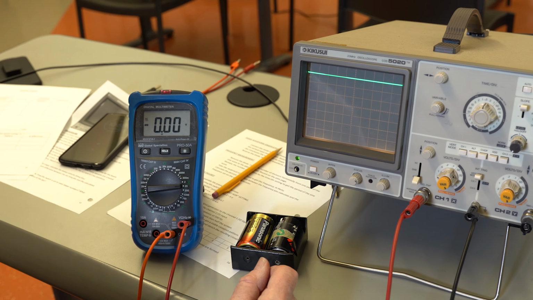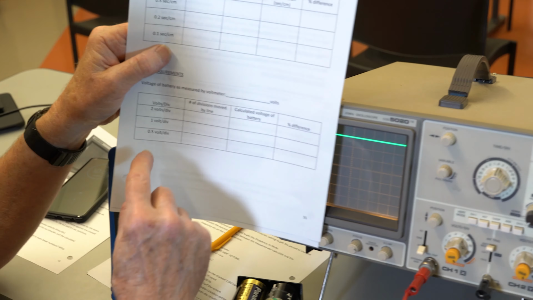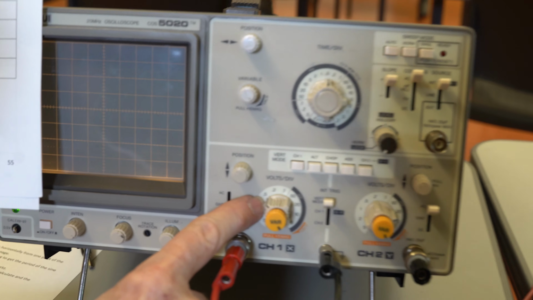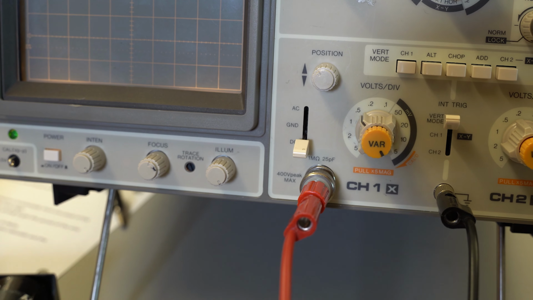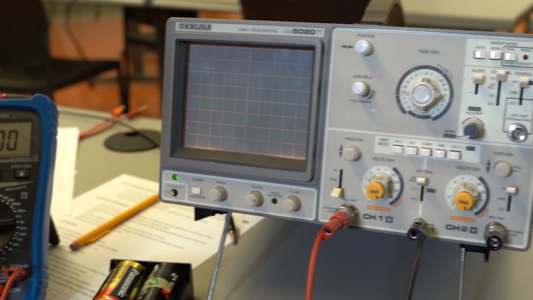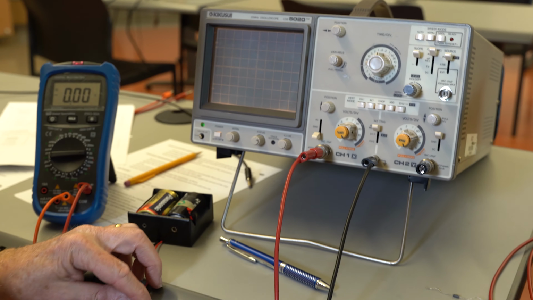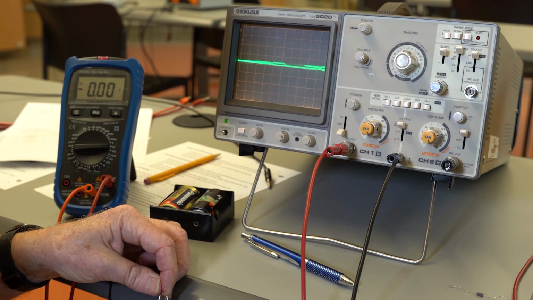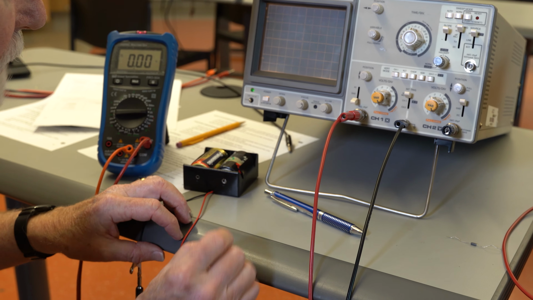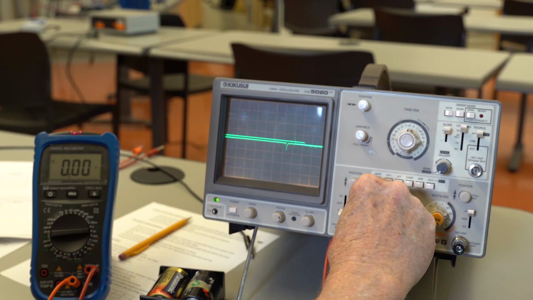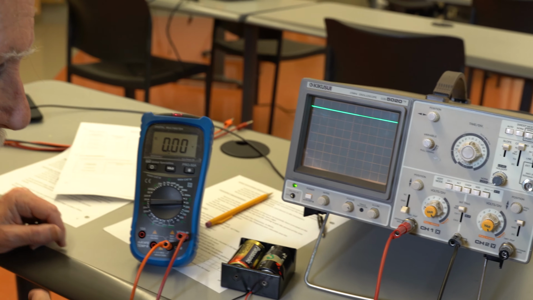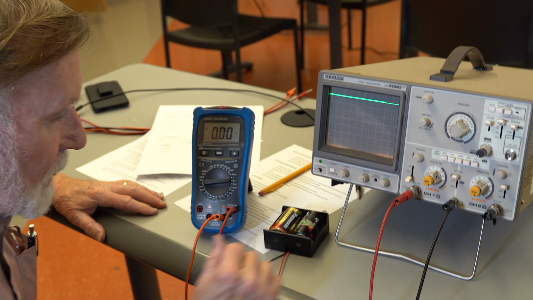Okay, so there's one more. We want to set it to the even more sensitive setting, 0.5 volts per division. Right there, volts per division. And connect. Okay, it's off the scale, so it's jumping off the scale, so we can't really do that. So just scratch that measurement. You don't need to do that.